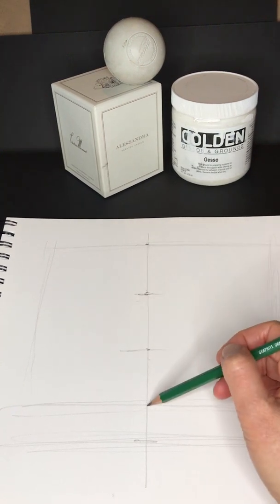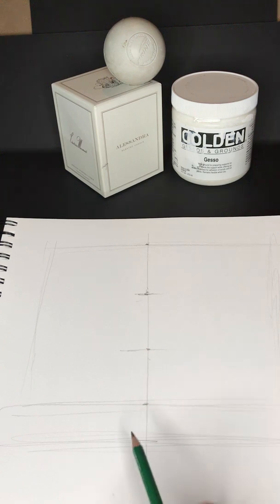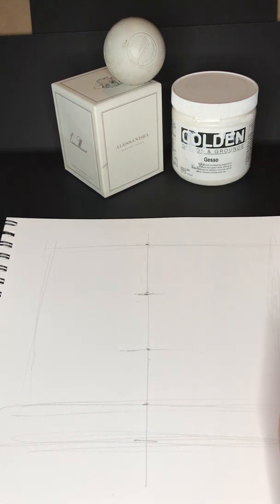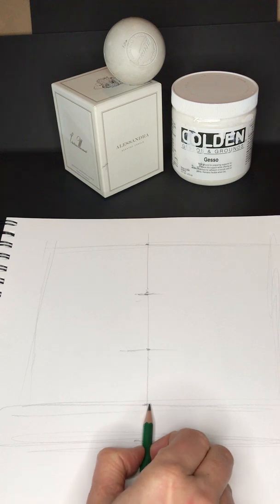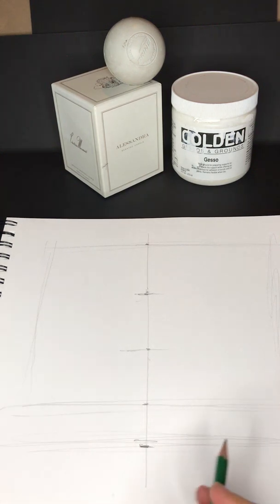So we've got 1, 2, and 3, and we need to have a half of this measurement. So we're going to cut that in half and measure that. And actually, I've almost got it right.